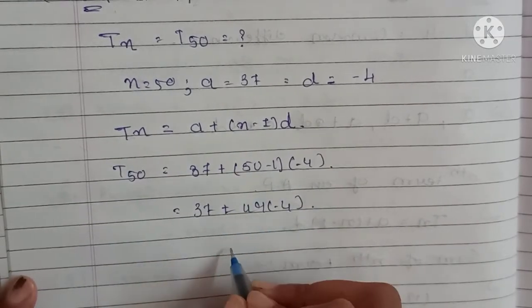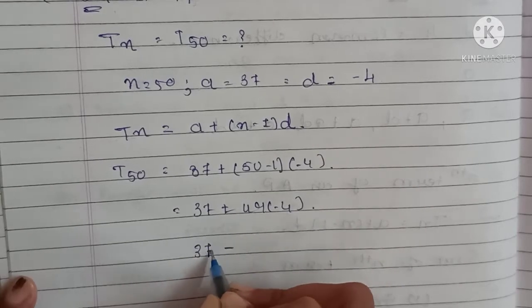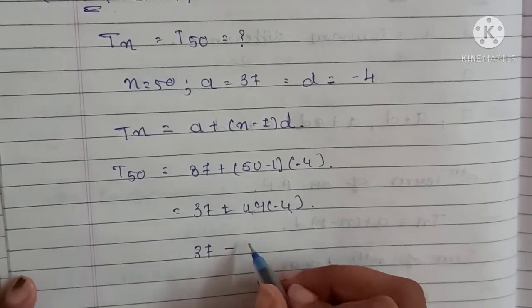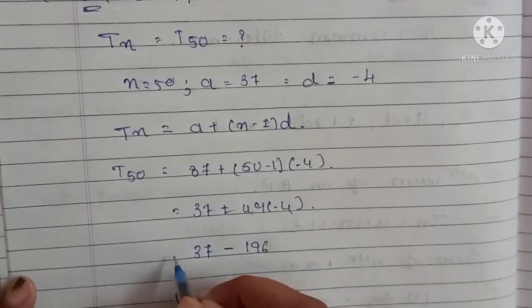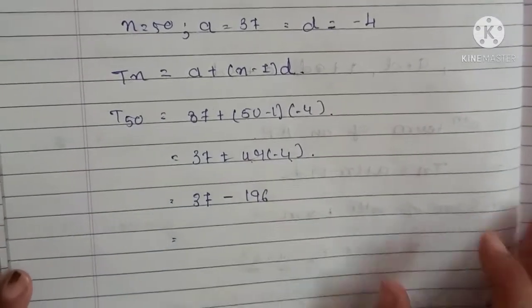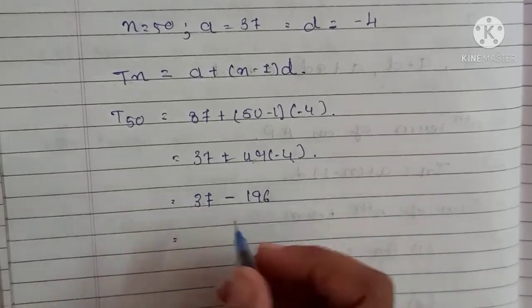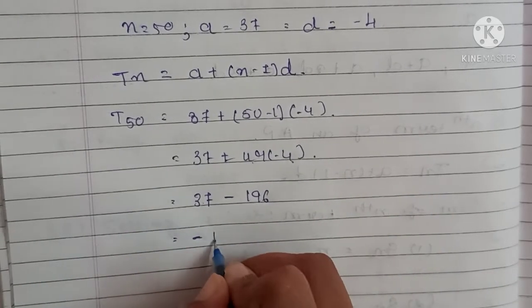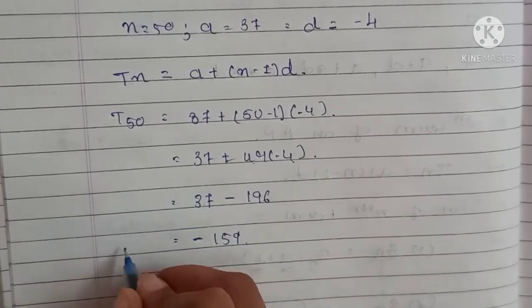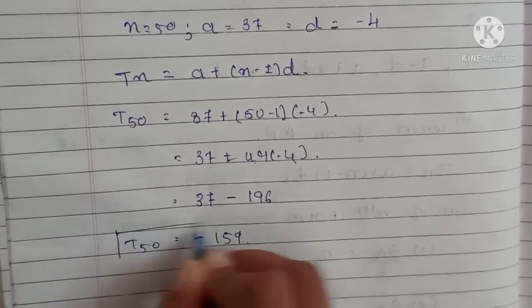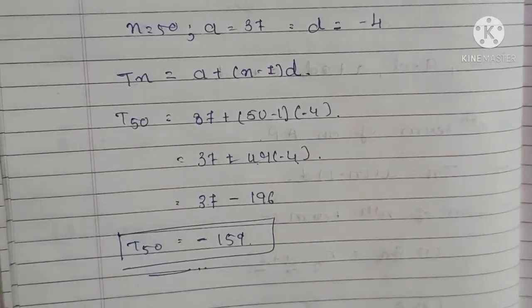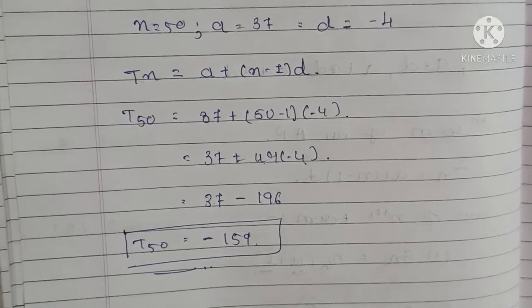So 49 fours are 196. What should be the answer? 37 minus 196. The answer came to minus 159. So T50 equals minus 159.